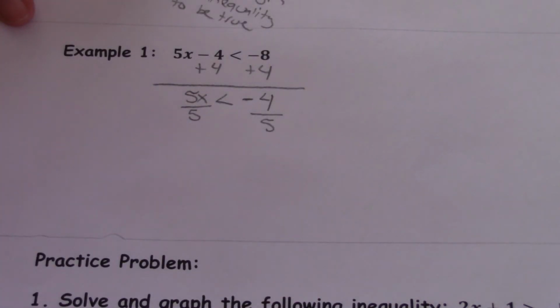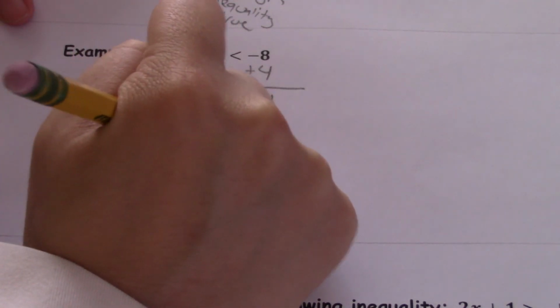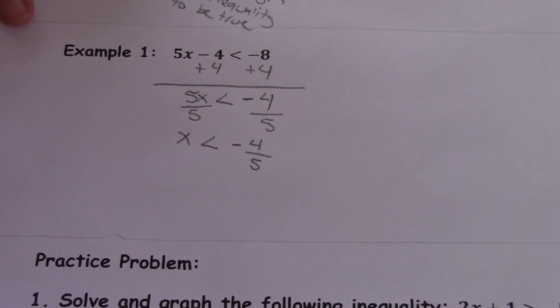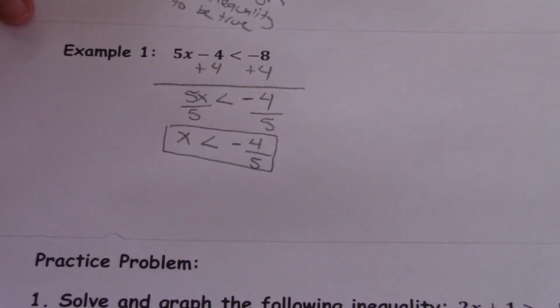Now, on these questions, I want you to leave it as a fraction. Do not convert to a decimal. Leave your answers as fractions. If it can be simplified, then simplify them. In this case, we'll just have x is less than -4/5. That can't be reduced, so that will be my final answer.